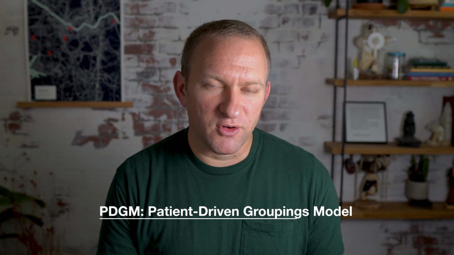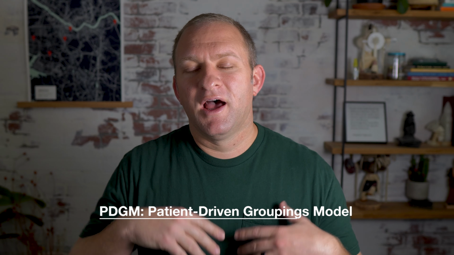So what is PDGM? PDGM is the patient-driven groupings model. Okay, and this is actually a payment method that was started at the beginning of 2020 by CMS. Although CMS did not intend for there to be any changes in the way that home health was administered, knowing a little bit about PDGM can help you to make the best clinical decisions while understanding how Medicare pays.